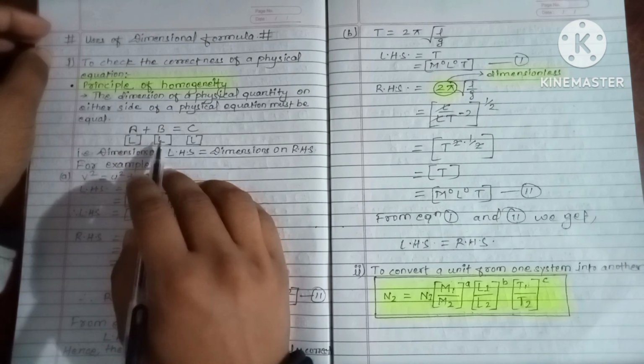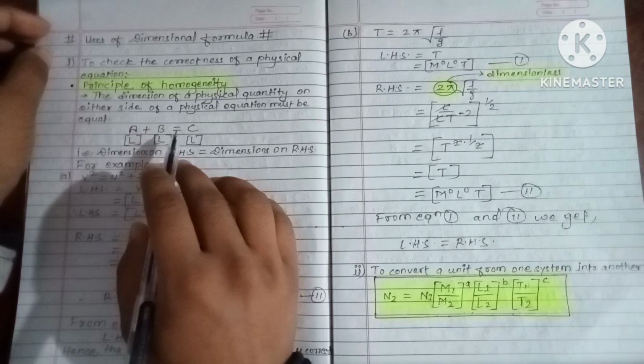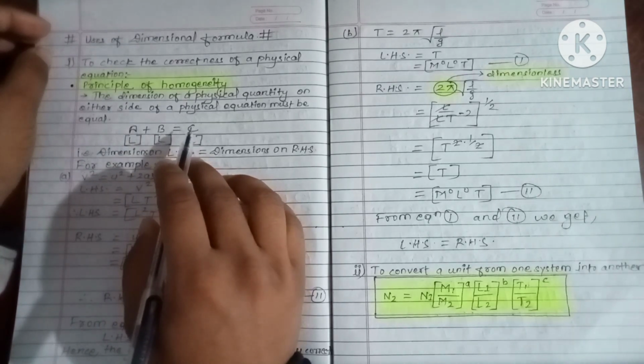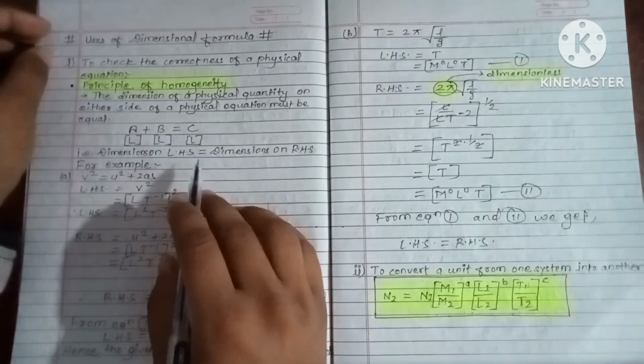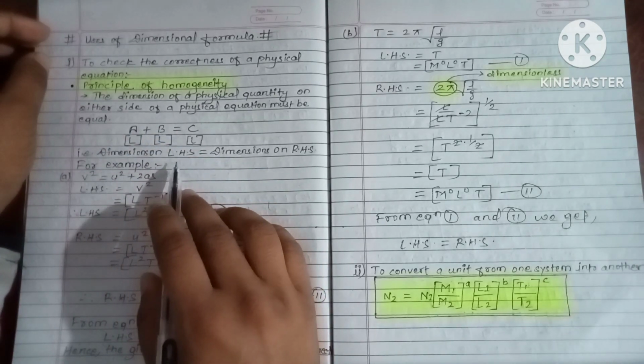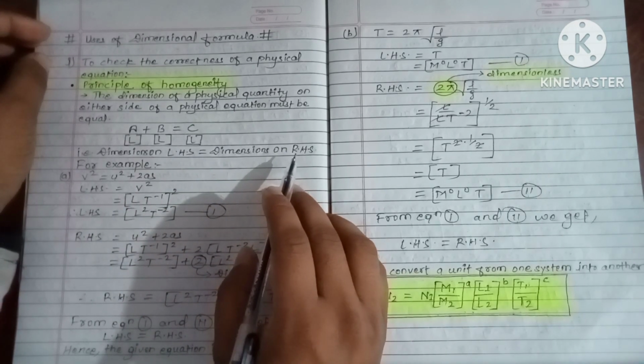So dimensions should always be the same for each term of the physical equation, separated by plus, minus or equals to. So that's the principle of homogeneity. That is, the dimension of LHS should be equal to the dimension of RHS.